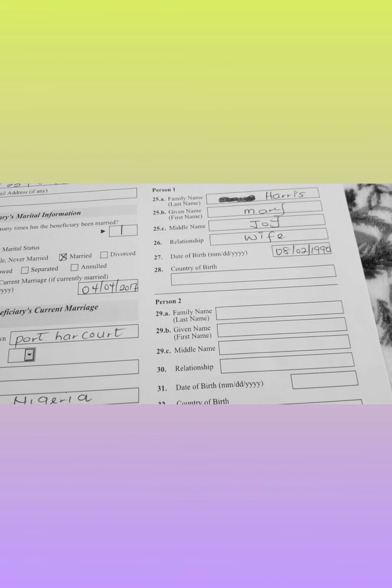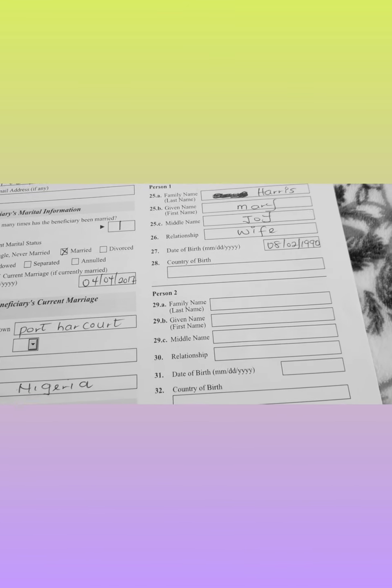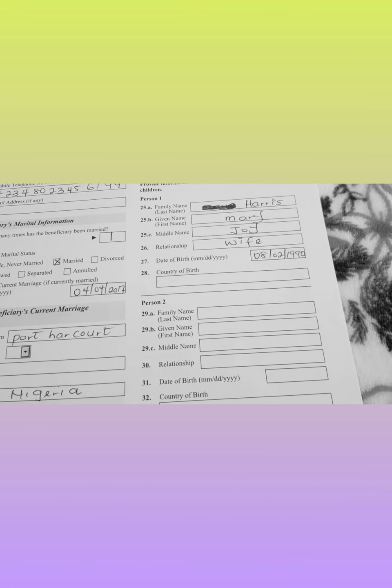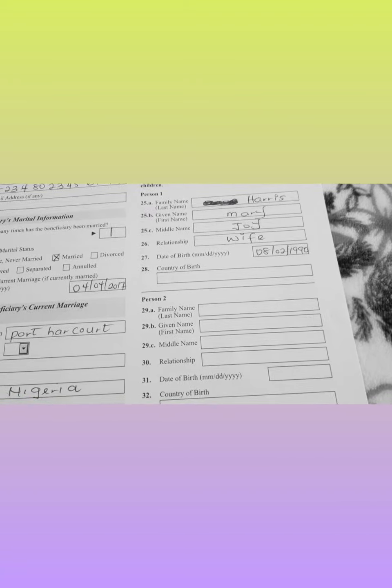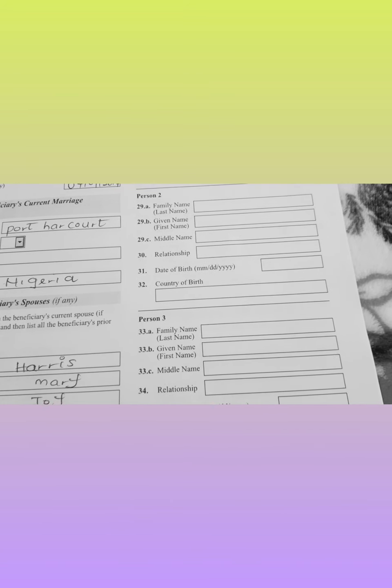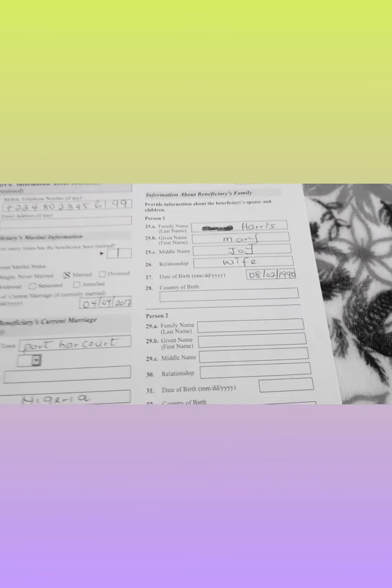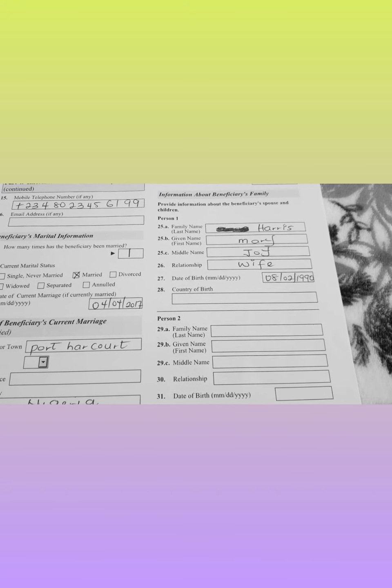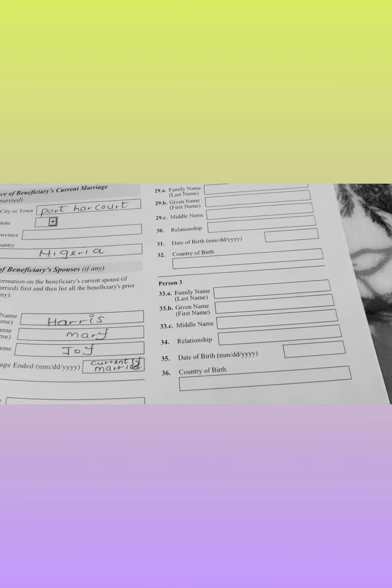Date of birth is 08/02/1990. Country of birth, we didn't forget to put that. That's Nigeria. Person number 2, if you have kids, you indicate the first kid. Person number 3, if you have a second kid, you indicate. Kelvin and Mary don't have any kids yet, so he only put the wife's information. So when you have kids, person number 2, you start with the first kid. Person number 3, also we start with the first kid. Then we move over to the next one.